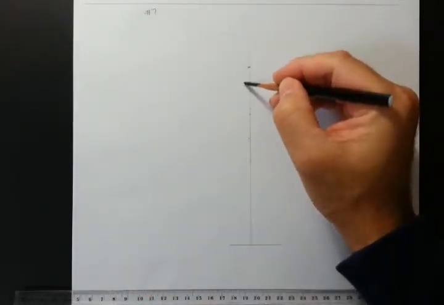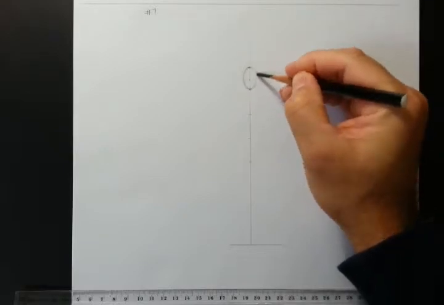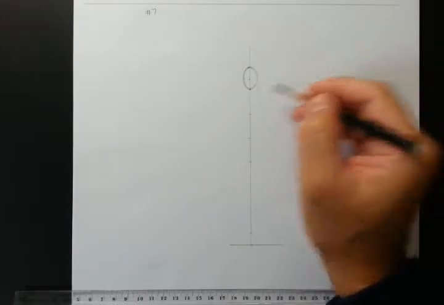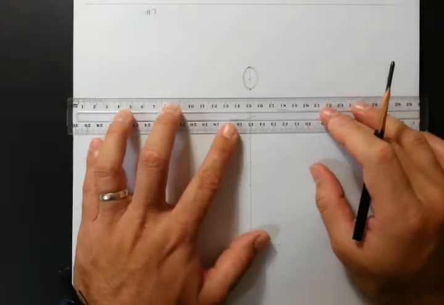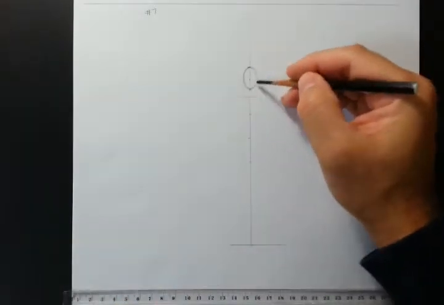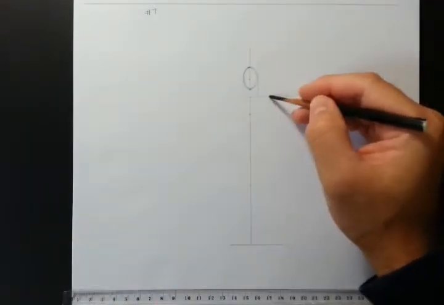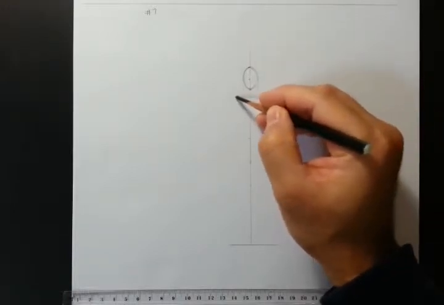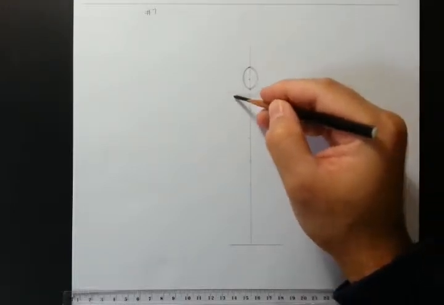So this is of course where we put the head. That's one head height. And then we saw if we split this into 3, this is where the shoulder comes. Okay. And if we took these measurements down, because the shoulders are about 2 heads wide, so right there, take this half, put it on this side. That's about how wide it is.